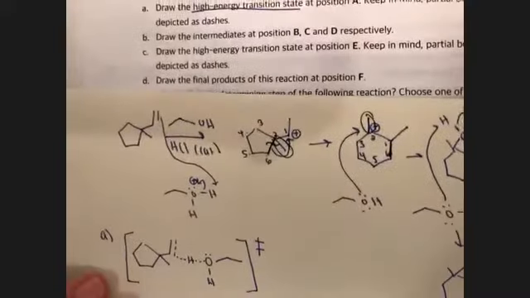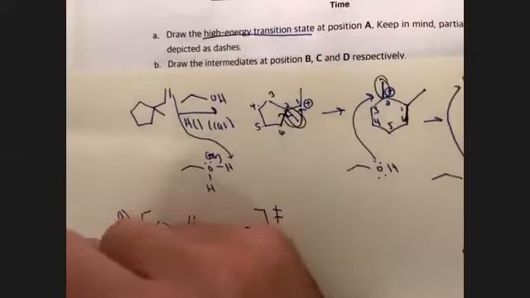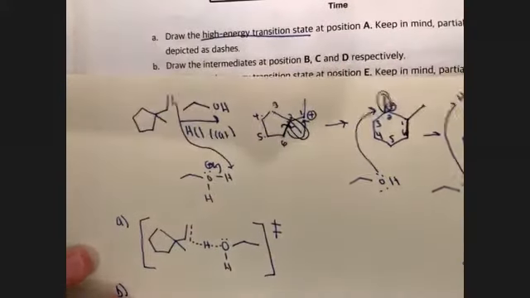Okay, B. Draw the intermediates at position B, C, and D respectively. Okay, so that might be daunting, reading this without drawing out your mechanism.